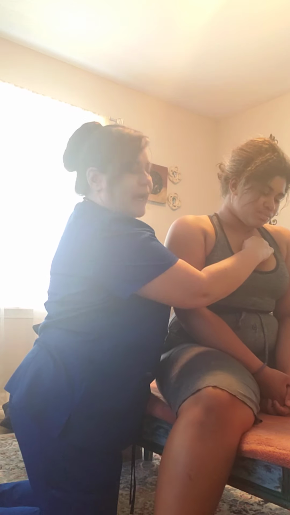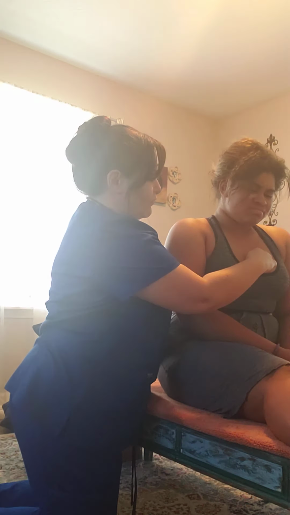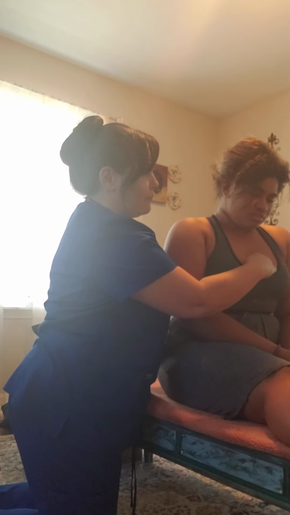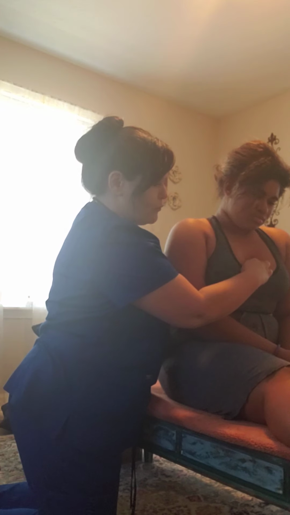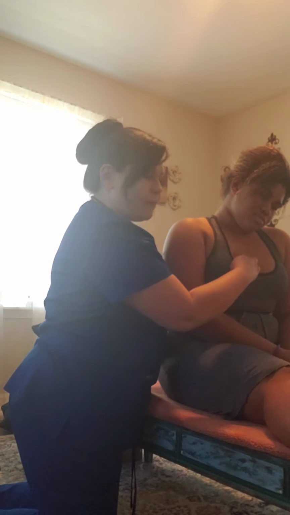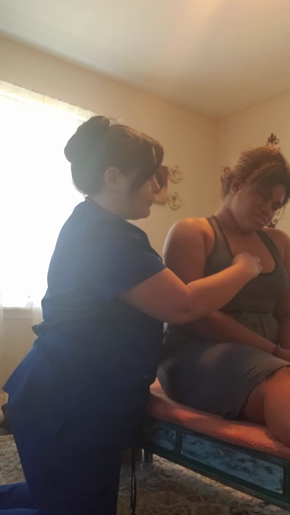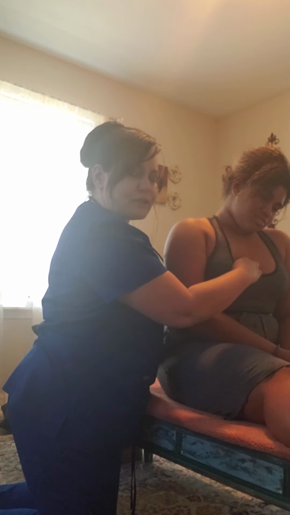I'm going to come down to identify the angle of Louis, which is going to be right about here. I'm going to move over, and that is going to help me identify the second rib. Just below that, that will be the second intercostal space.